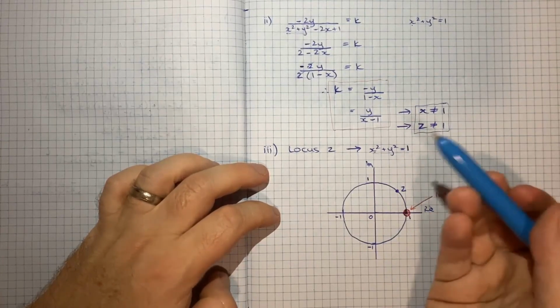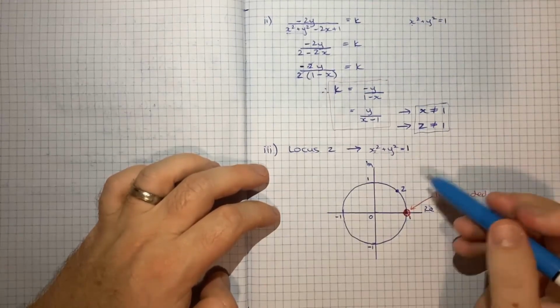And something that you just need to get more and more familiar with as you do more questions like this.